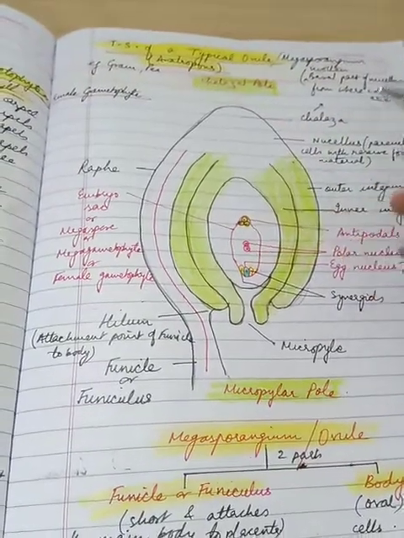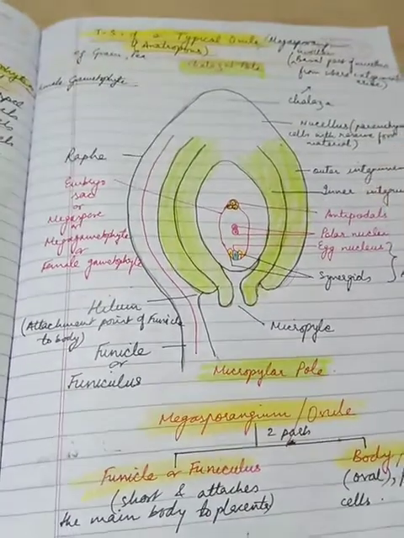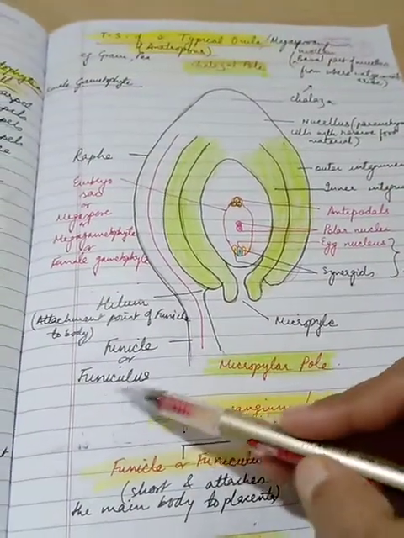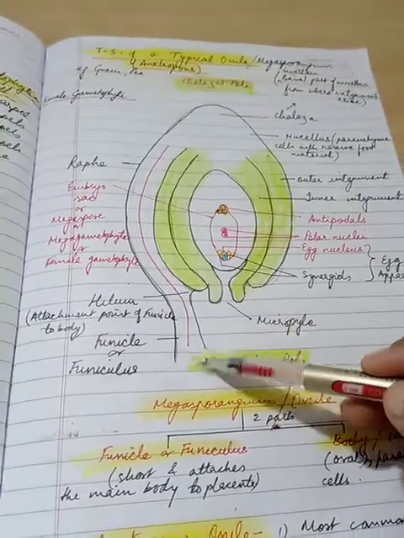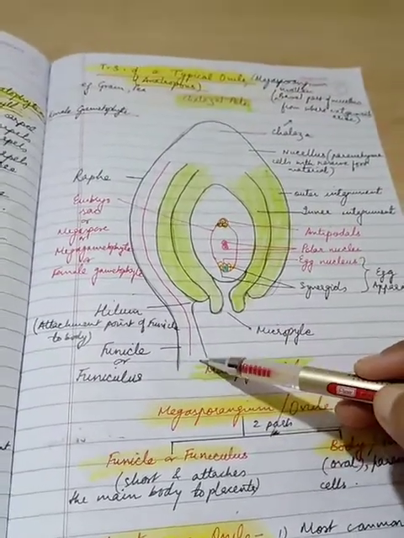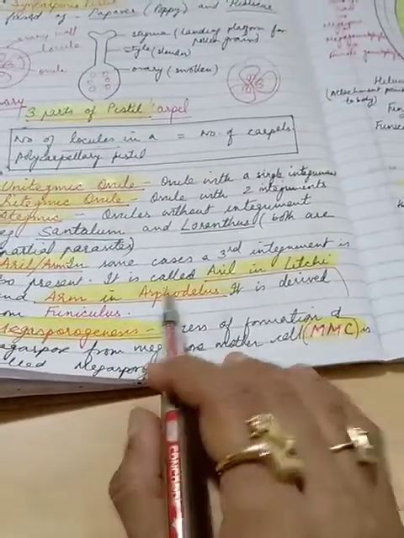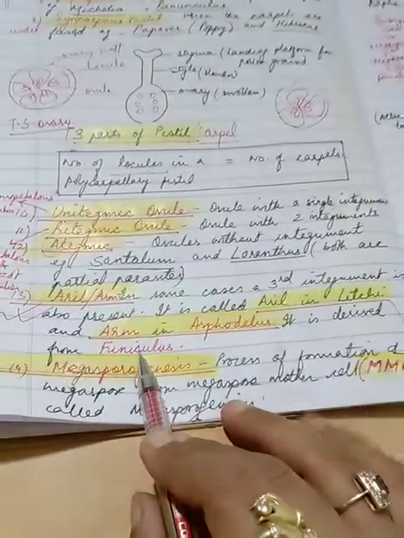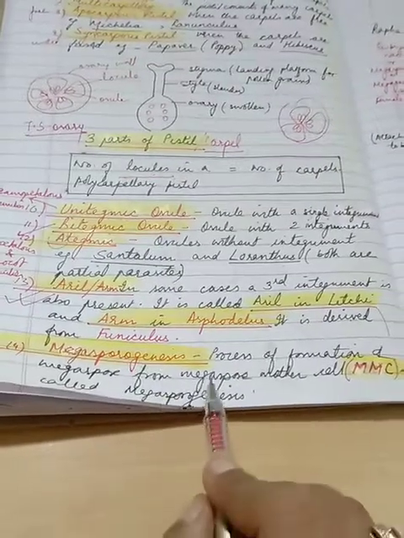Now imagine there is a third integument to be formed. From where is it going to form? From the funiculus. The base, the small part which is attaching it, is called funicle or funiculus. This is what we discussed, that in Asphodelus, the third integument is derived from the funiculus.